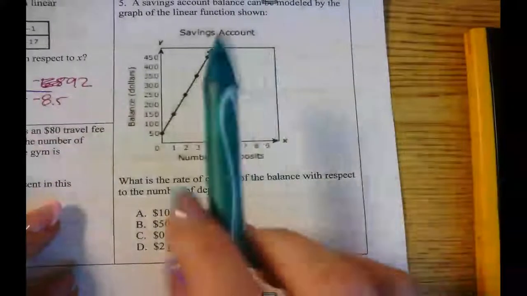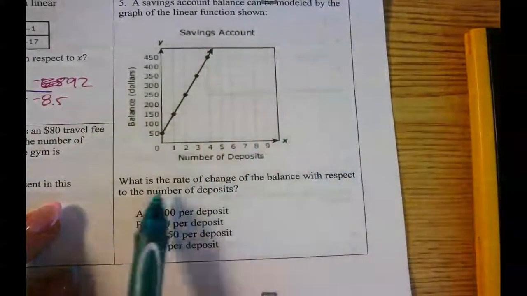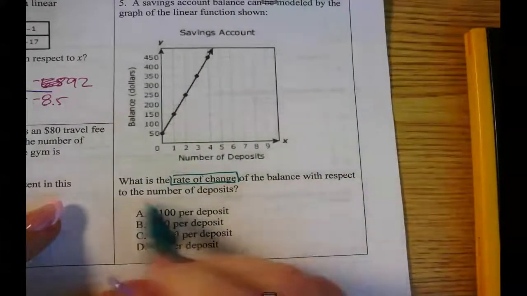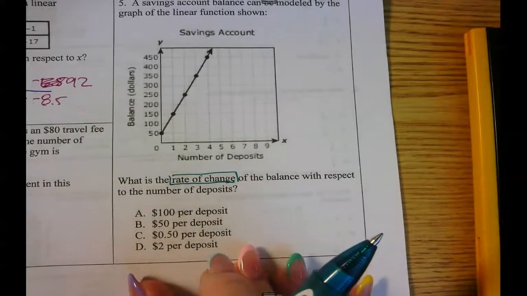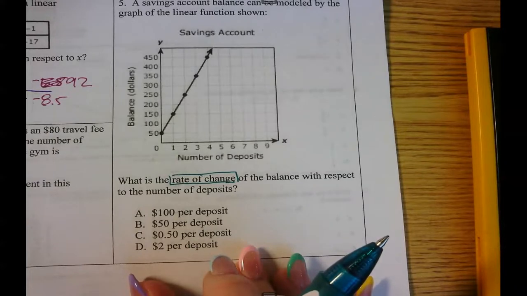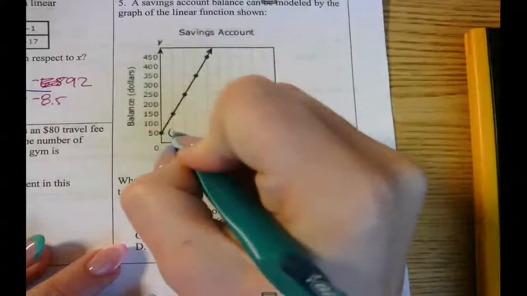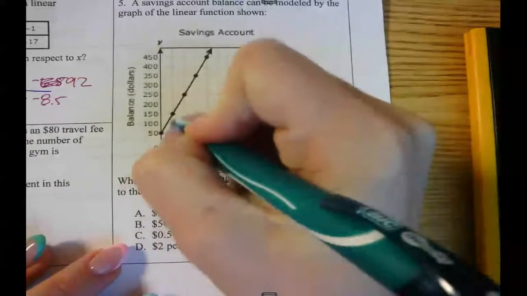All right, number 5 shows a graph, and it says a savings account balance can be modeled by the graph of the linear function shown. What is the rate of change of the balance with respect to the number of deposits? What I would do is come up with my 2 points on my graph. This is (0, 50), and this is (1, 150).